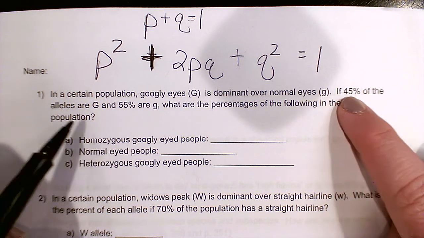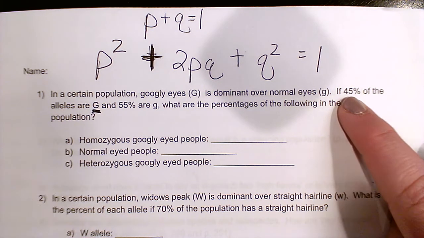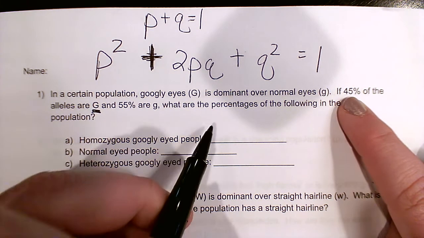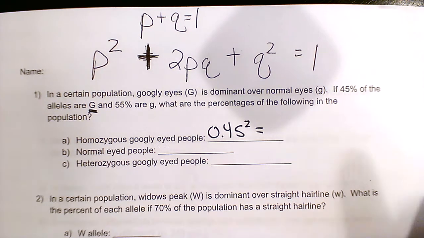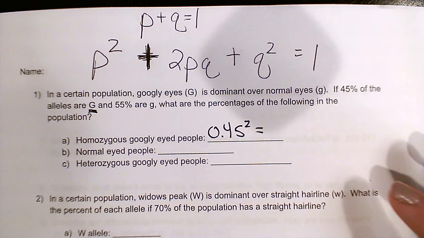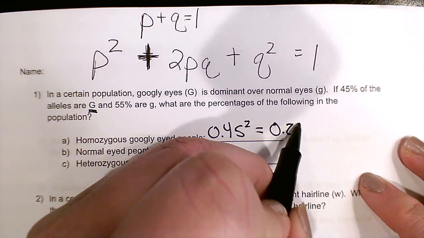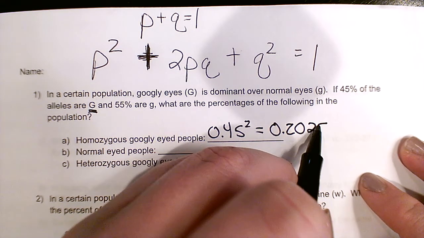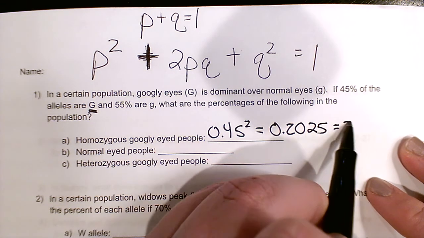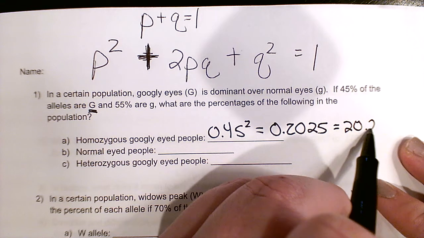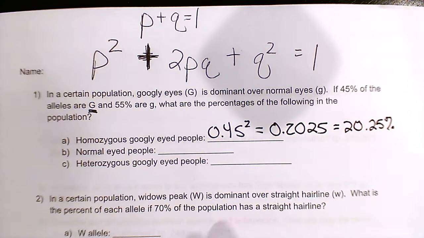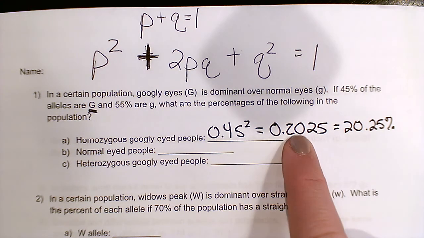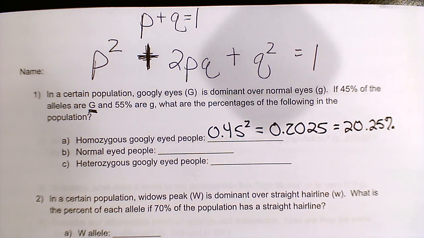Okay, it says 45% of the alleles are G. That's the dominant allele. So this would be 0.45 squared, which is 0.2025, or 20.25% if you would like to write it as a percentage. It doesn't make too big of a difference, but just realize that when you're doing the math, it has to be in decimal form, not percentage form. Okay.